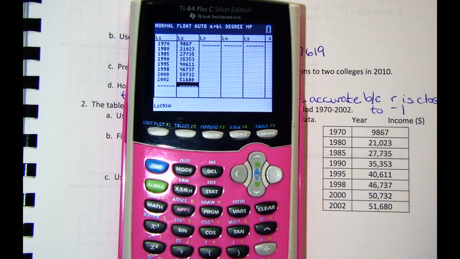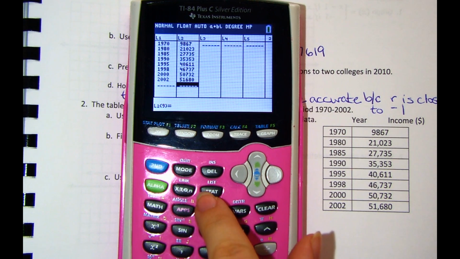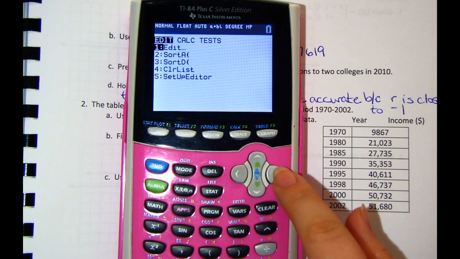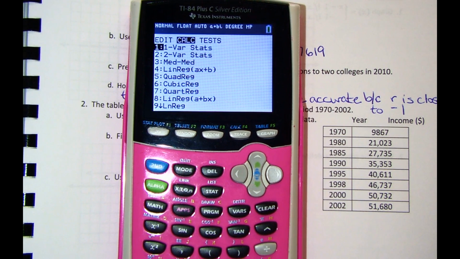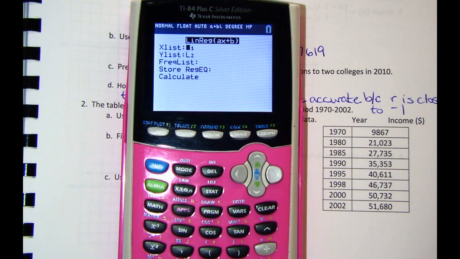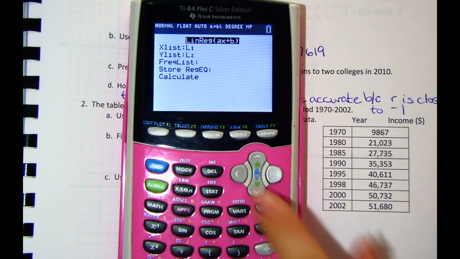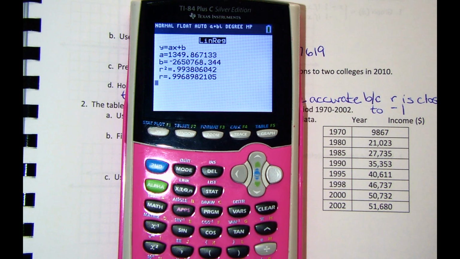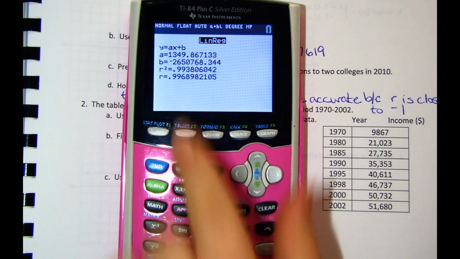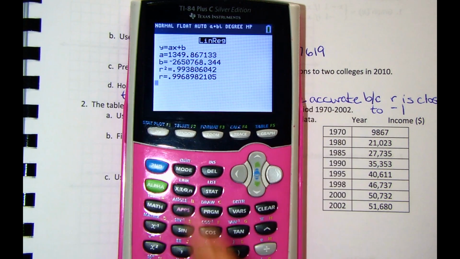Once we have our data entered, we're going to find our regression equation. Go to Stat, over to Calc, and select option 4. Again, your calculator may look different than mine. Remember to write every number when you plug a and b into the y equals ax plus b.